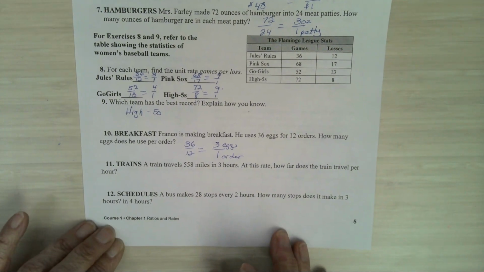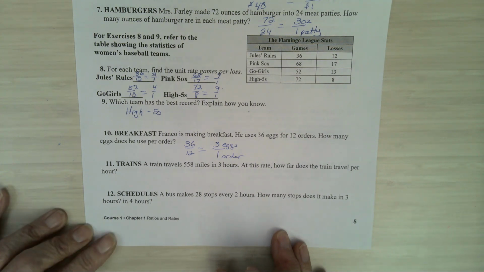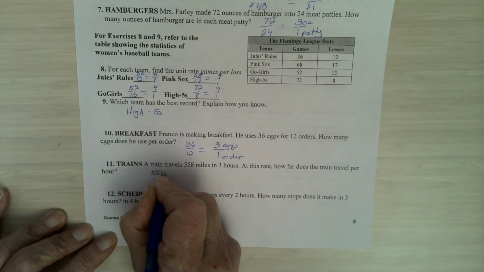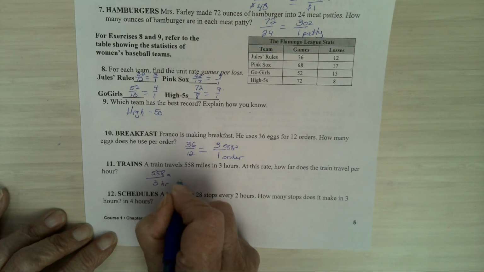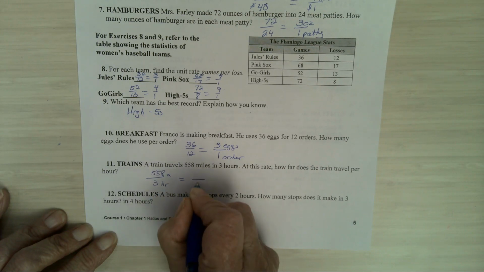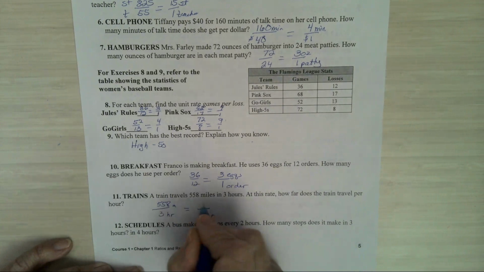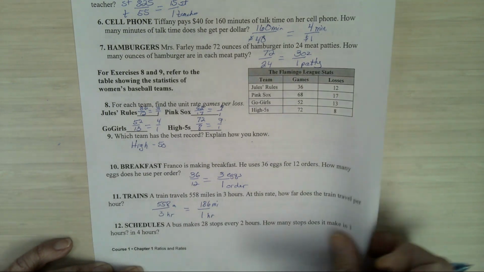Trains. How far does the train travel per hour? You have 558 miles in 3 hours. In 1 hour, 3 divided by 3 is 1. So 558 divided by 3 will give you the answer: 186 miles in 1 hour.